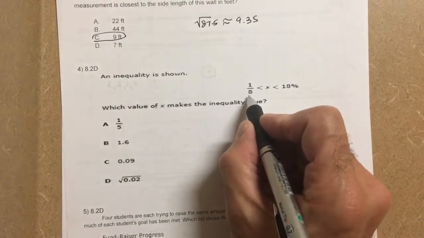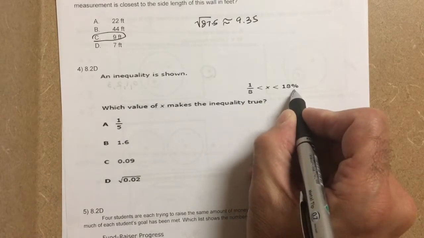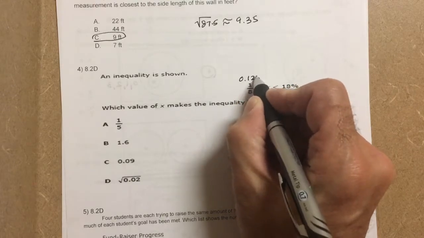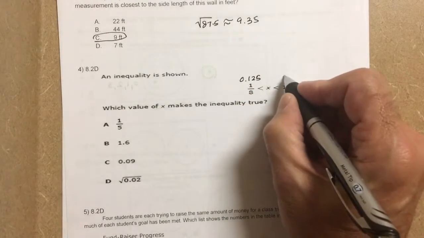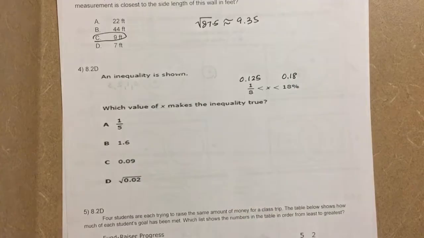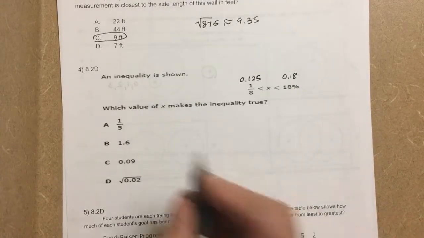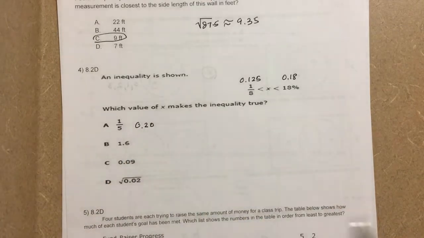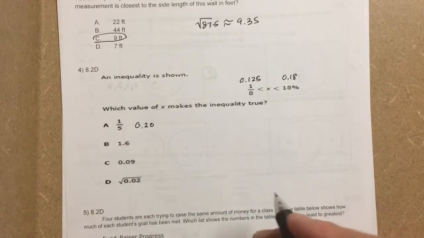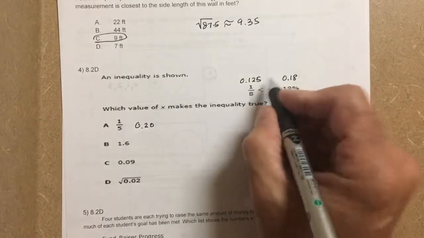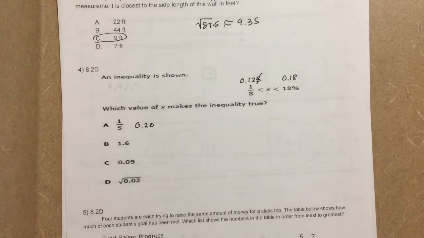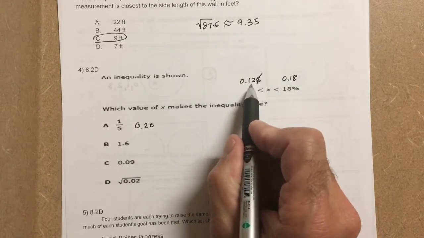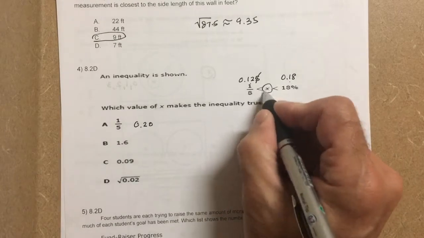Number 4, 6 missed. Looking for values in between 1/8 and 18%. If you change this to a decimal, this would be 0.125, and this would be 0.18. And this is a harder problem. A is 0.2 or 0.20, and I'm going to make it all into money. In fact, I'm going to take this 5 off. So it's 12 cents and 18 cents. Looking for a value between 12 cents and 18 cents for X.